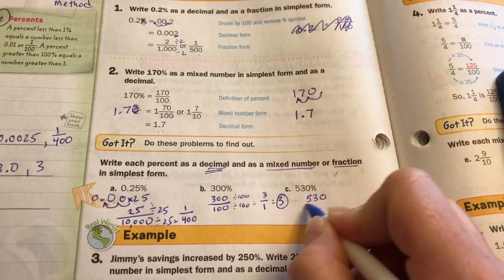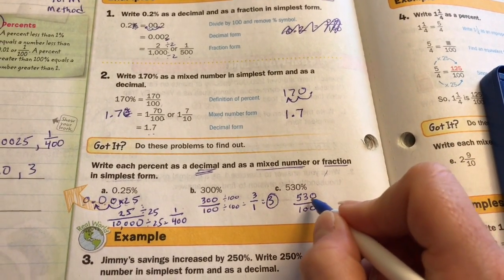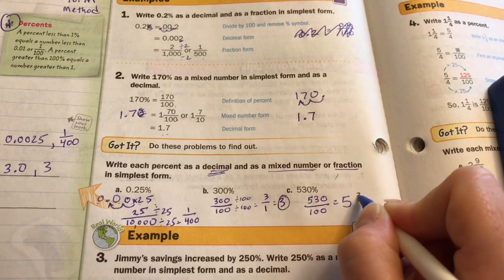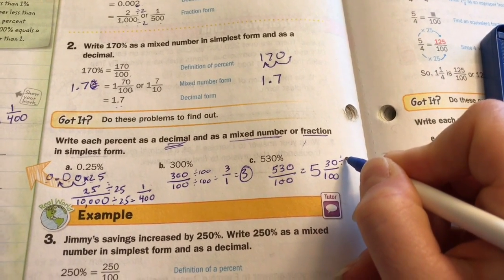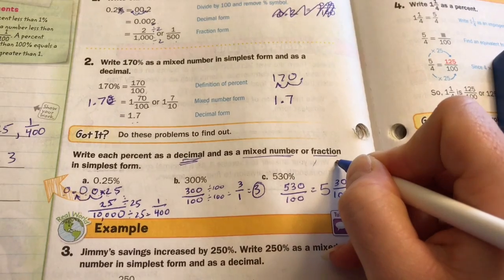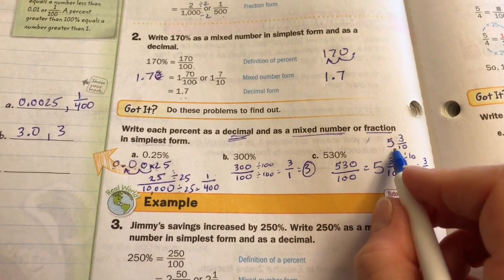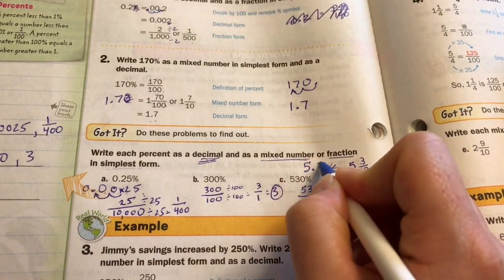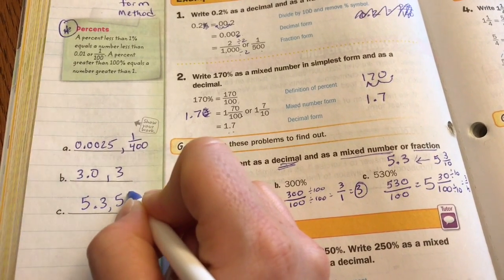530% is 530 over 100. All right, let's simplify it. Let's turn it into a mixed number. So it's 5 hundredths, 5 whole, plus 30 left over. Now we can simplify this 30 over 100. If we divide by 10, it's 3/10. So that fraction is 5 3/10. So in fraction form, our answer is 5 3/10. How do you write 5 3/10 as a decimal? 5.3, 5 3/10. So 5.3 or 5 3/10.